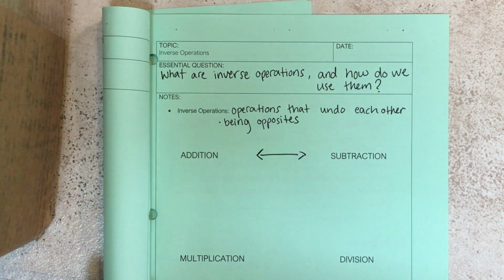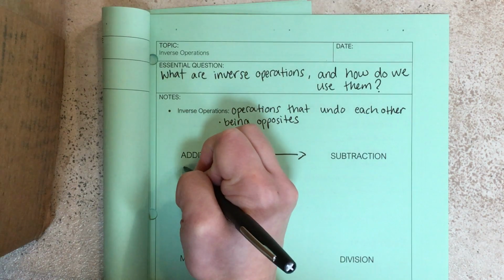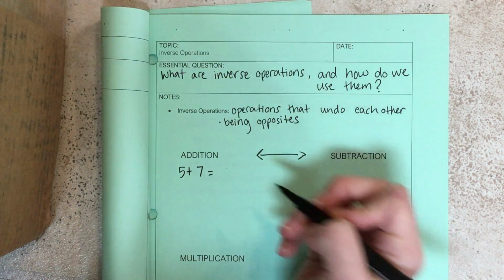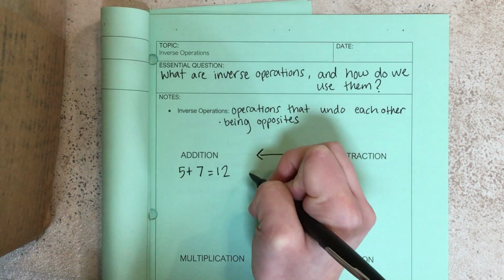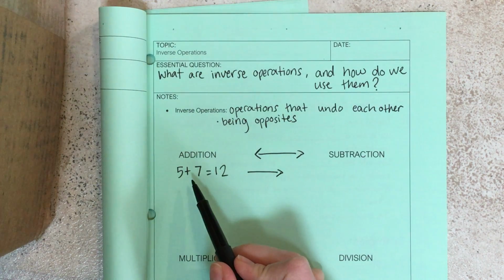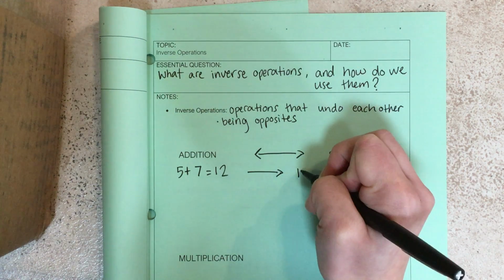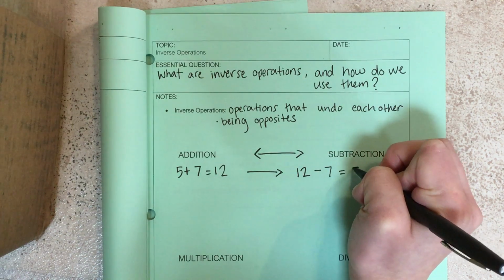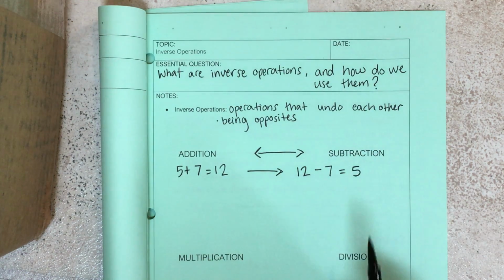And so what that's going to look like for us this year is if we have that first addition problem, 5 plus 7 is equal to 12, we can work backwards and undo the addition by starting with our 12 and subtracting the 7. Takes us right back to that 5, right?